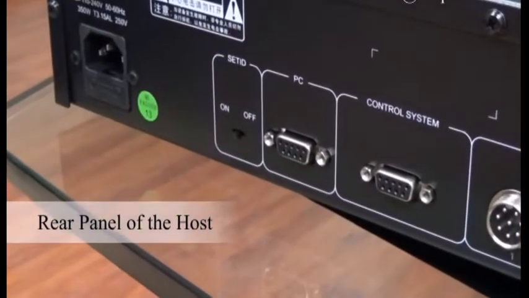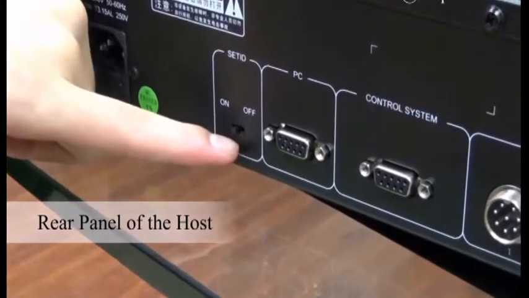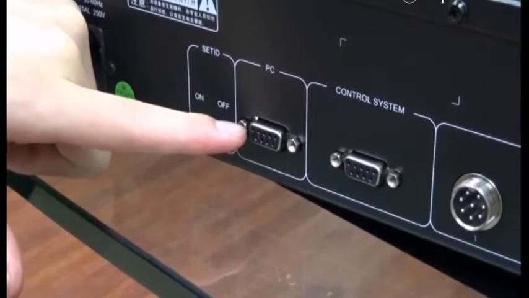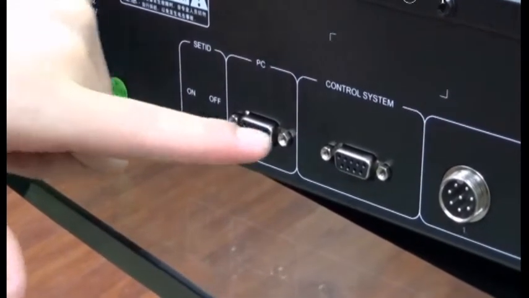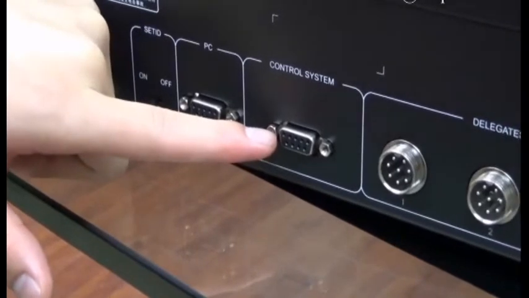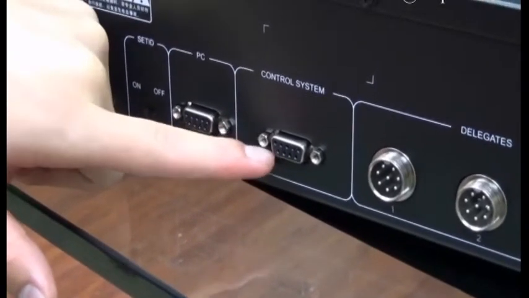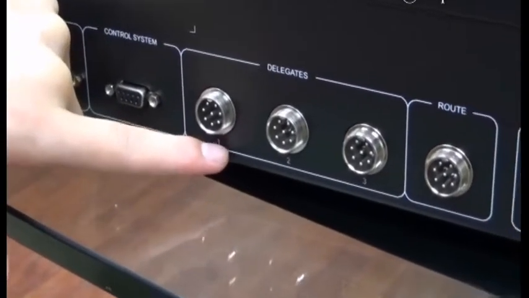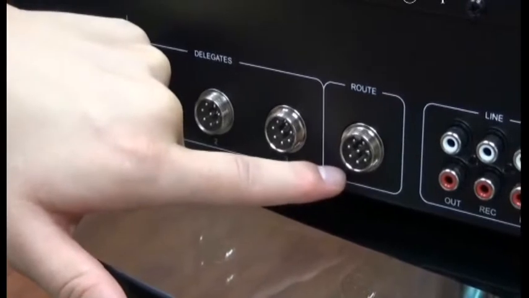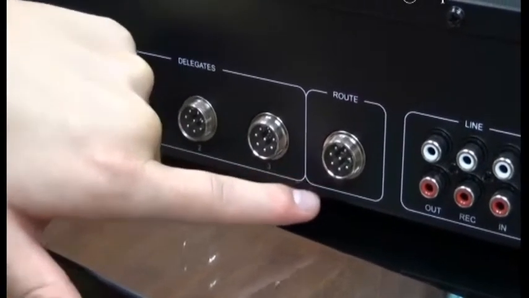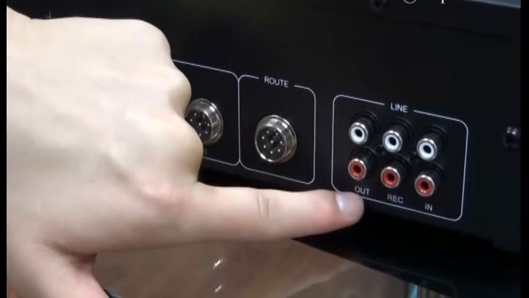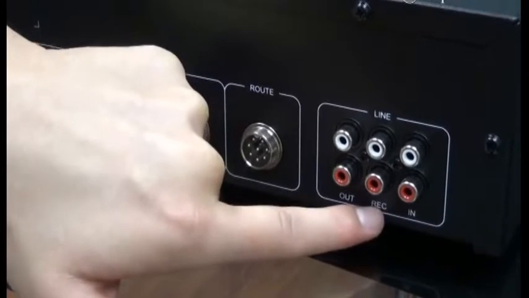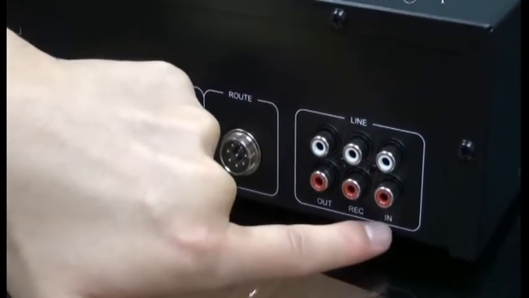Now in the rear panel, if you turn this switch to on, then you could start to set the ID of all devices in the conference system. And this serial port is used to connect to the PC, which has a managing software to control the system. And this port is used to connect to the tracking camera controller. This one is used to connect to the conferencing microphone. And this one is used to connect to the expansion host. On the back, we have an audio output. This is audio output for sound reinforcement, and this one is for recording, and this is a local audio input.